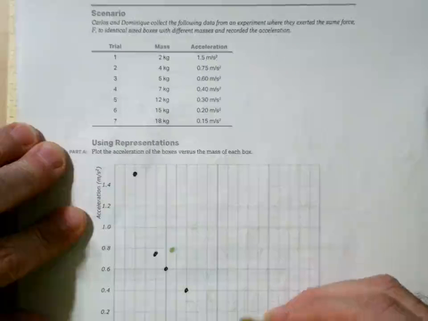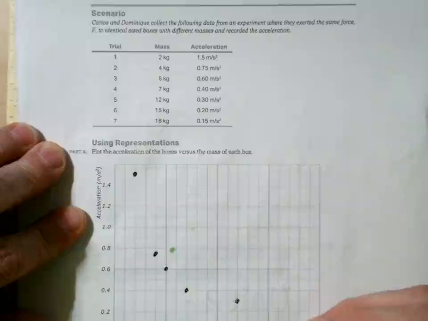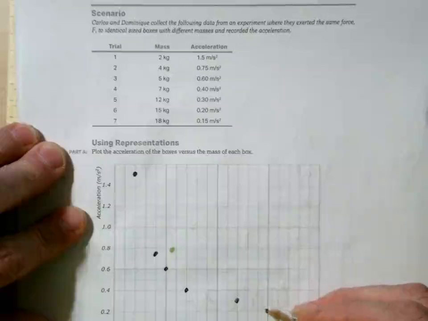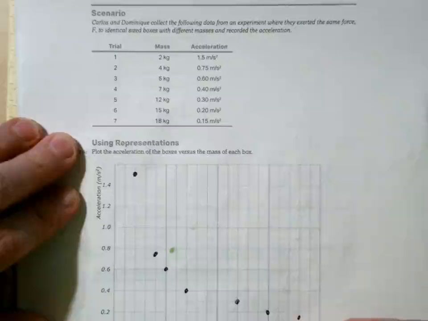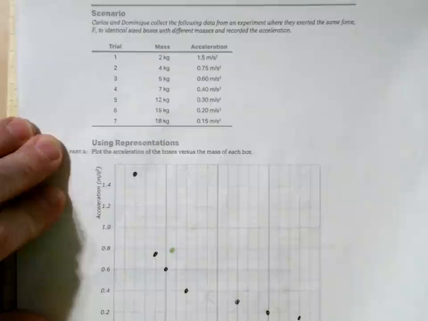12, we're at 0.3, which is here. 15, we're at 0.2, which is here. And at 18 is here, which is 0.15. Plot the acceleration of the boxes versus the mass of each box. Done!